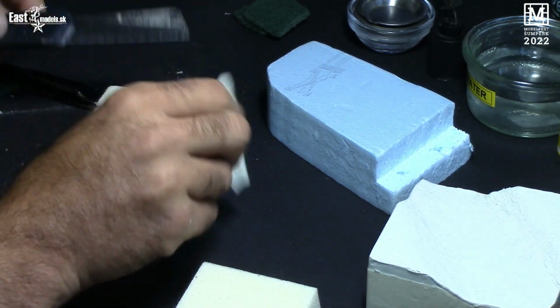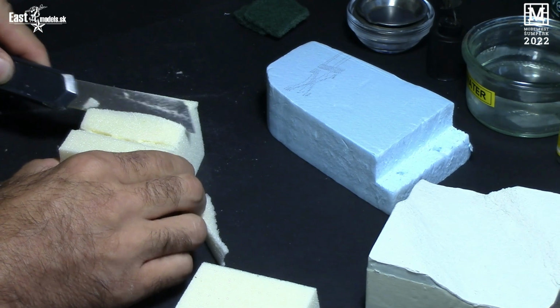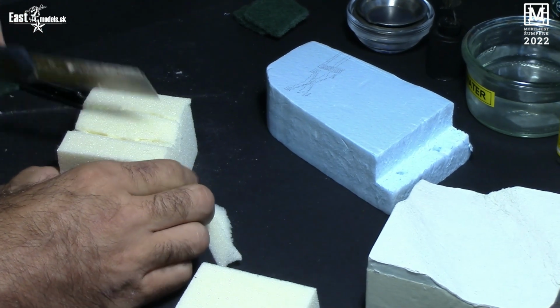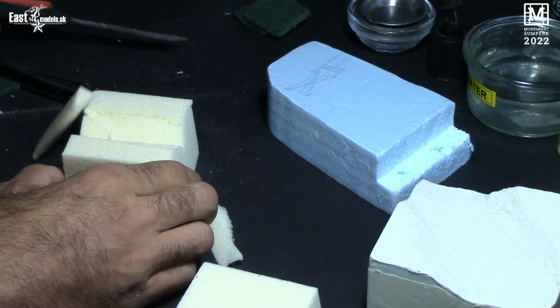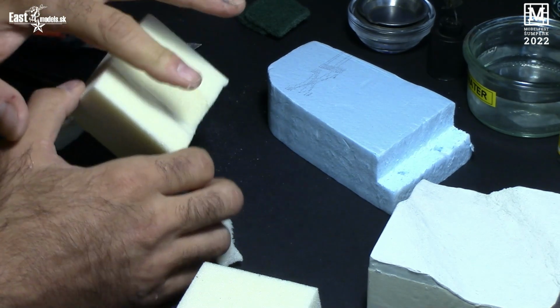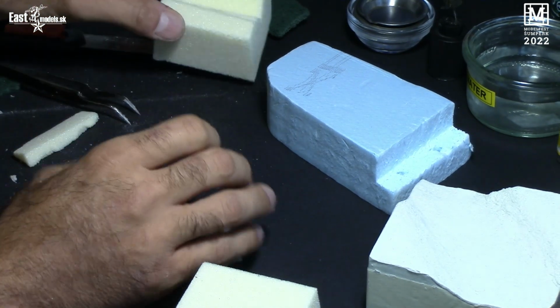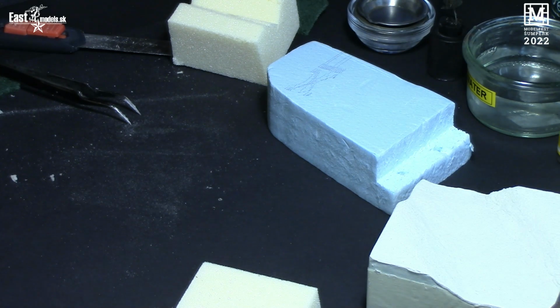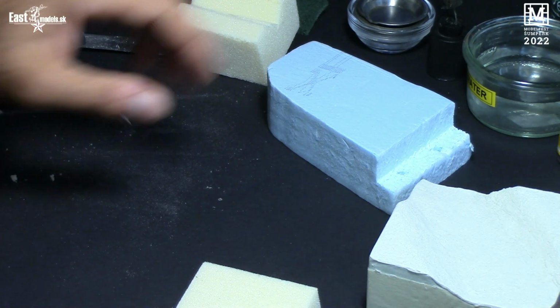Another time the cutter. Be careful with the fingers, and start to model and create the volumes of the base. Okay, at the same time you can use a styrofoam.